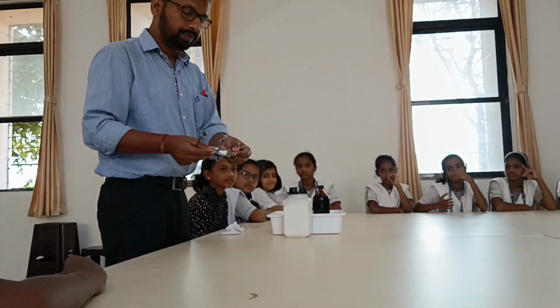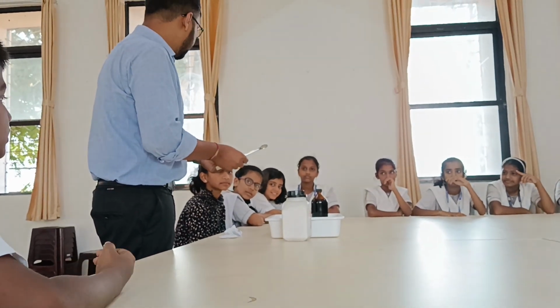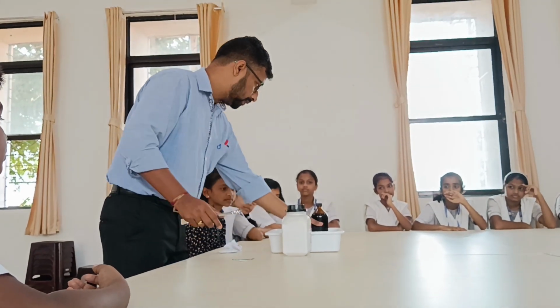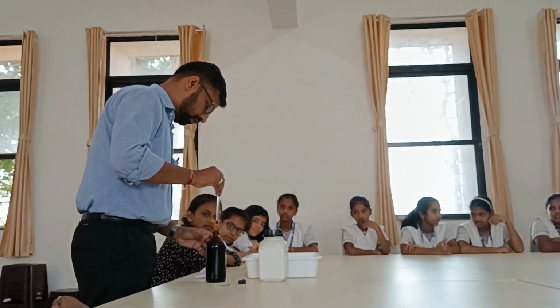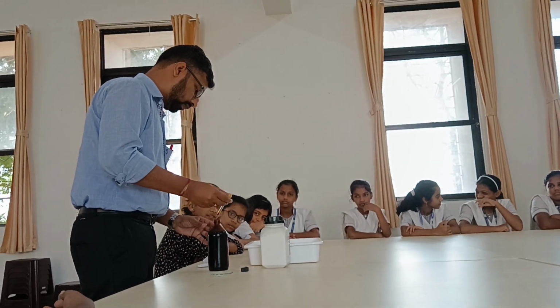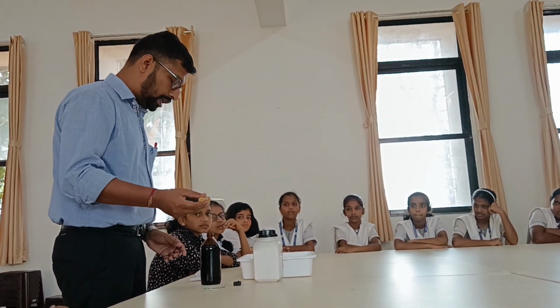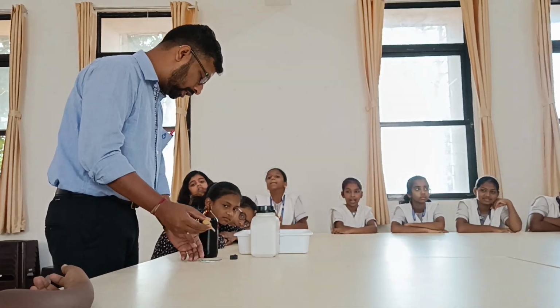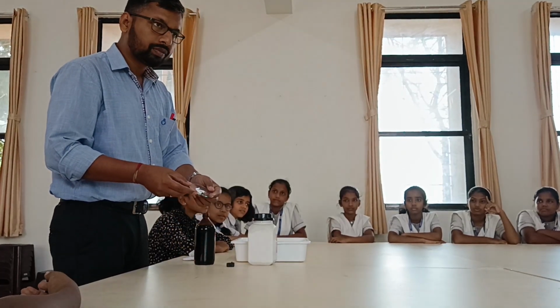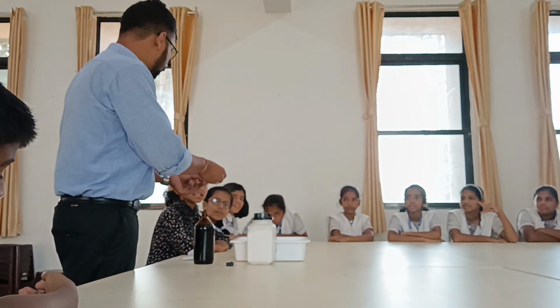Can you see the color? Yes. White in color. Okay. Can you see the color of the iodine? What is the color of the iodine? Brown. It is brownish in color. Let us see now what happens if we put a drop of it on the starch. Can you see? It has turned bluish black in color.